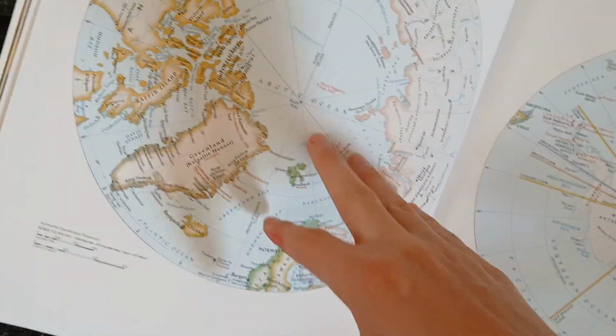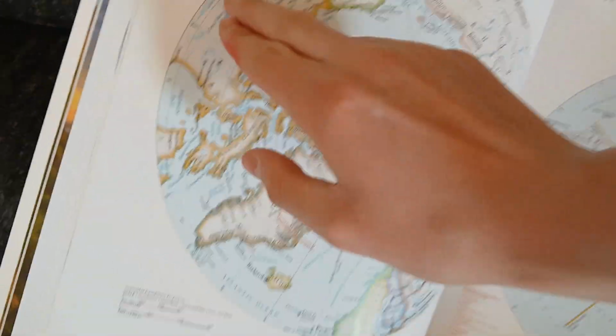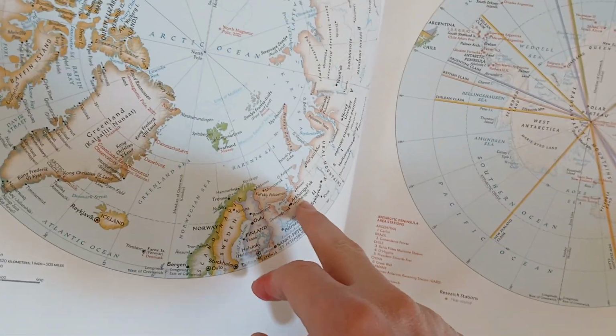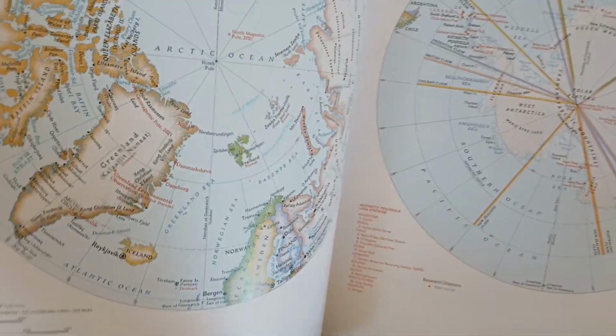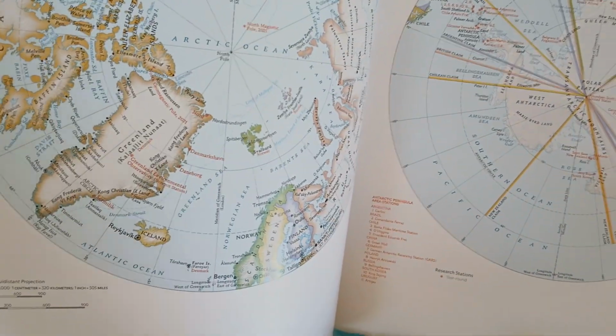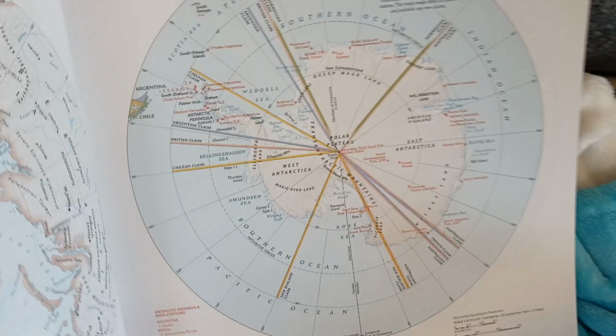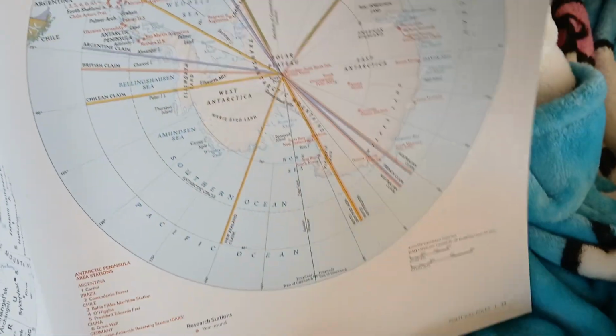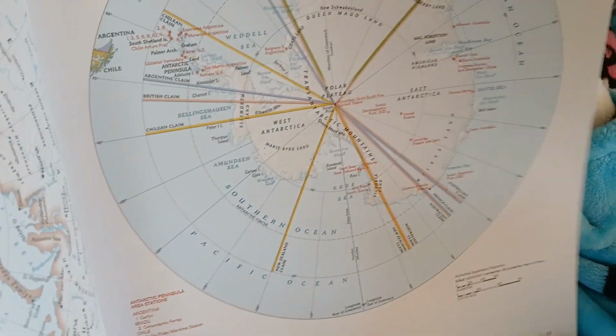Here is the North Pole with Greenland, Canada, the US, Russia, and Norway. Then we've got all the Antarctic claims right here. These are all the claims.